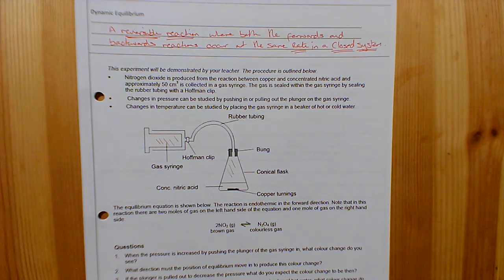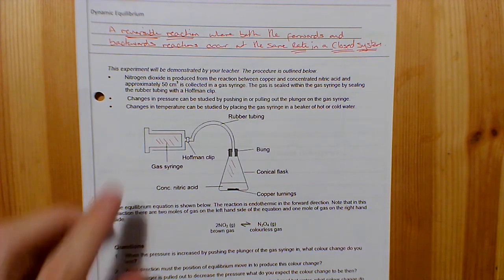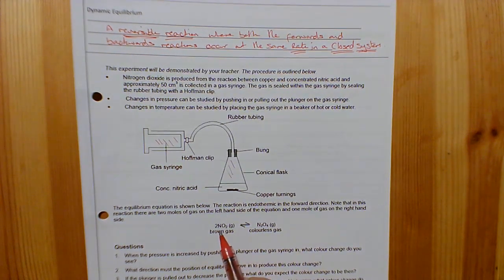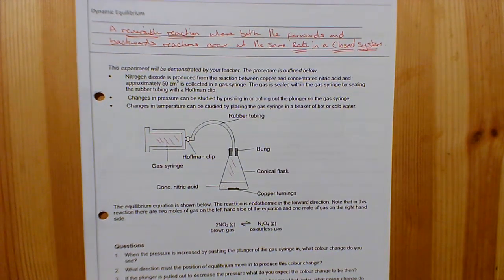Now, it would appear to be doing nothing. If you were looking at it and you were looking in this gas syringe, you would just see a pale brown gas. But actually what's happening is NO2 molecules are forming N2O4 molecules, and at the exact same time, exact same rate, the N2O4 molecules are forming NO2 molecules. And both of those reactions are occurring at the exact same time, exact same rate. So it would appear nothing is happening.